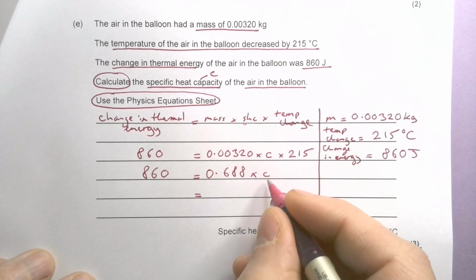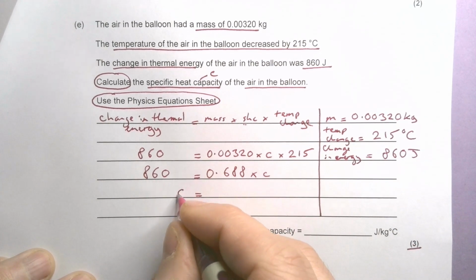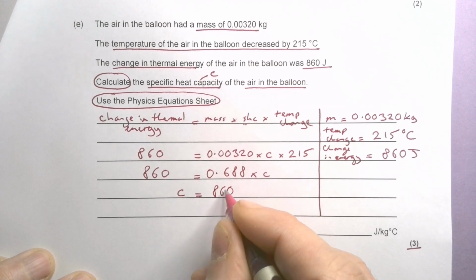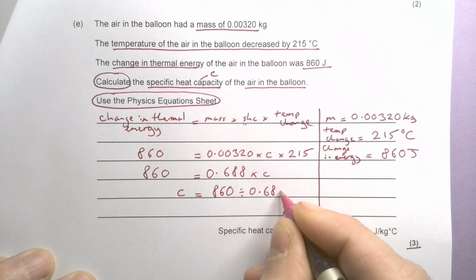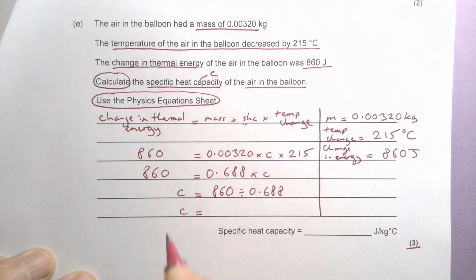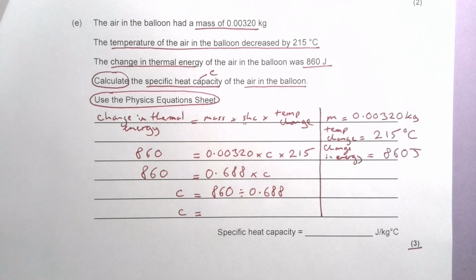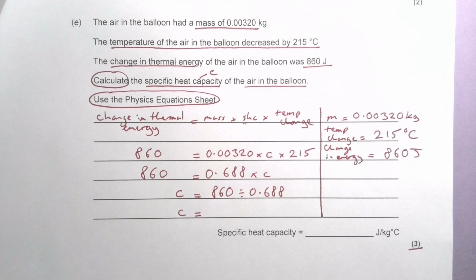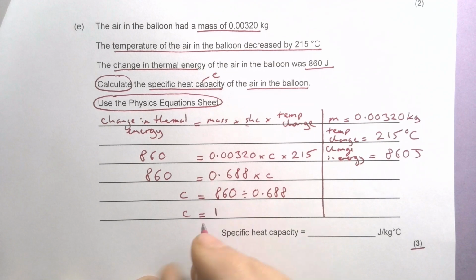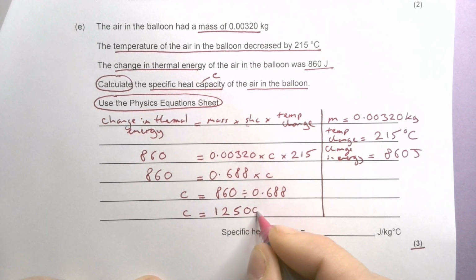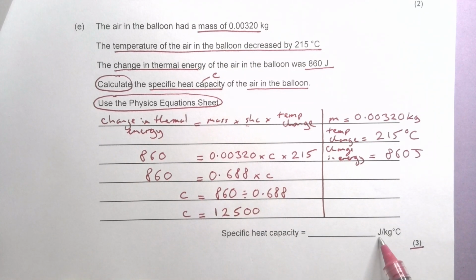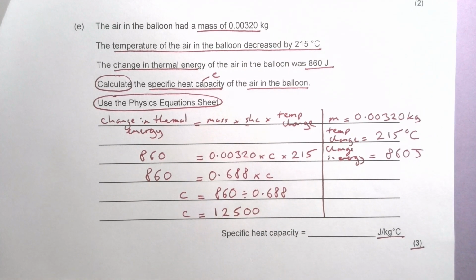So I'm going to divide both sides by that. So you get C is equal to 860 divided by 0.688. So C is equal to 860 divided by 0.688 equals 12,500, and the units it gives me already down here, so I don't need to worry about the units for this question.